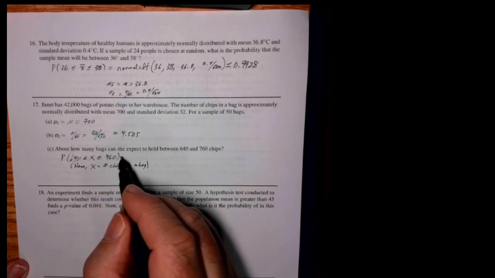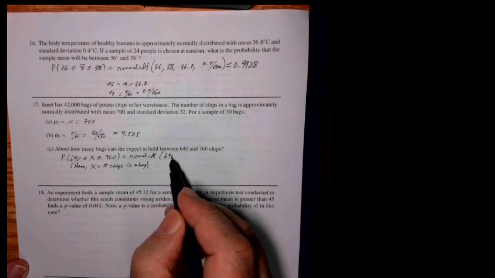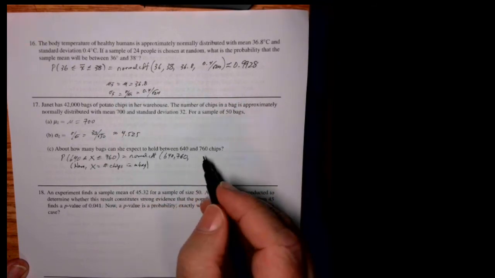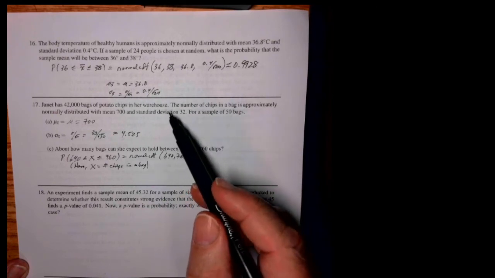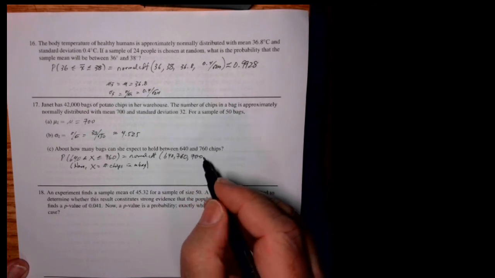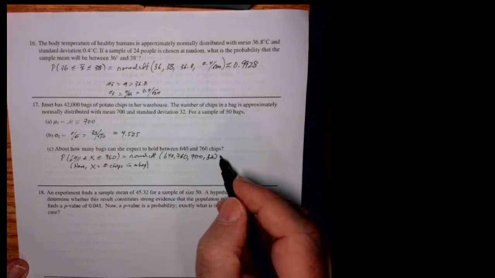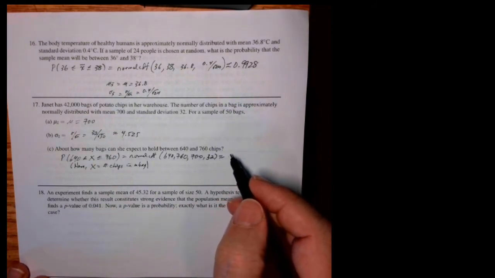Here, x is the number of chips in a bag. So the probability x is between 640 and 760. That's just going to be a normal CDF, 640 to 760 with mean 700. And now we're not looking at a sample or anything. We're just wondering about bags. So the standard deviation here is 32. And that turns out to be, let's see, what does that turn out to be? I have it here somewhere.